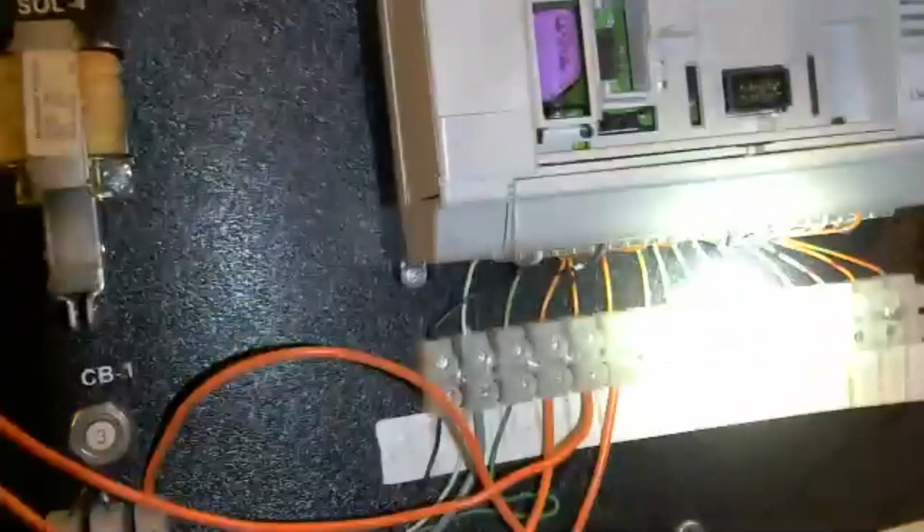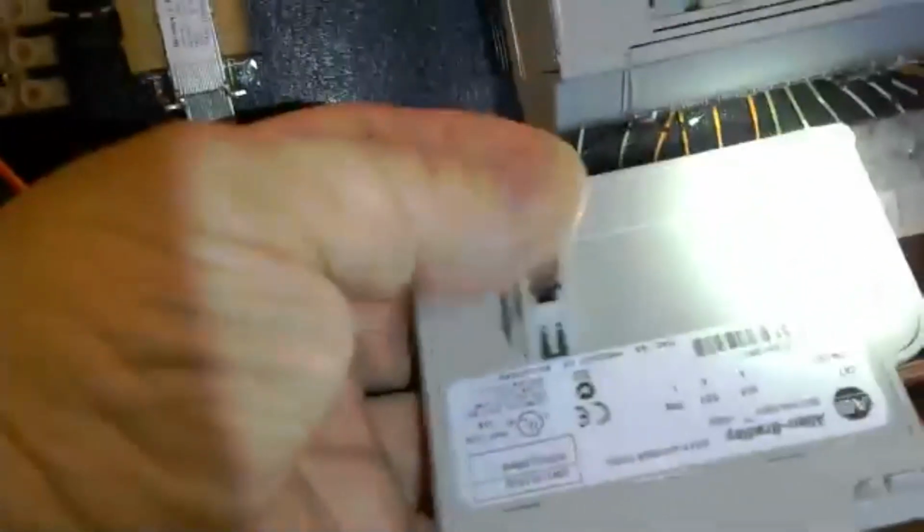I'm trying to remember at the plant which... give me just a second here. Okay, this connection here for the main front of it for the display goes in right in there.